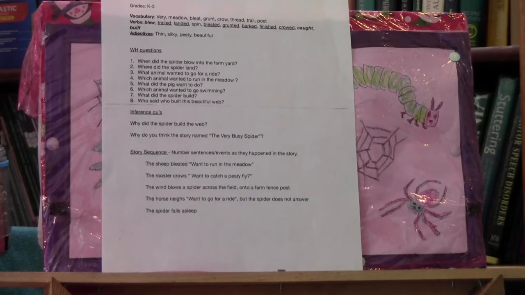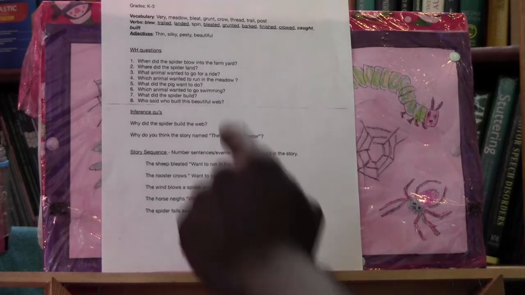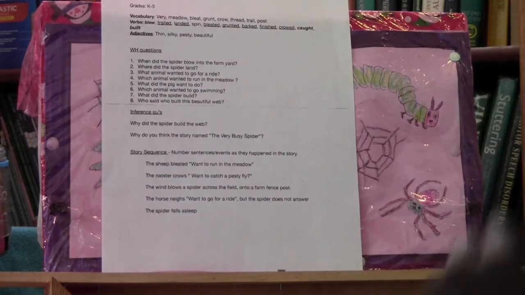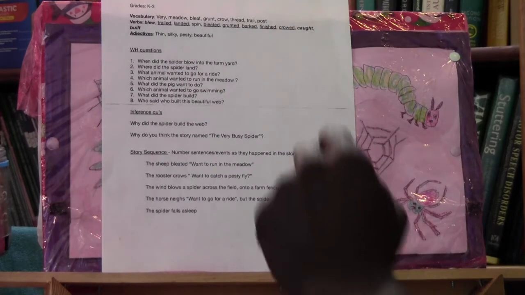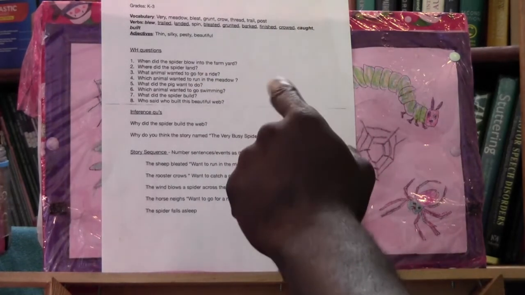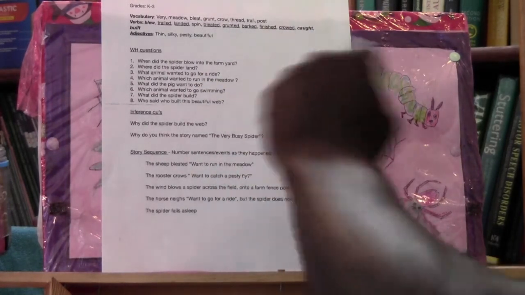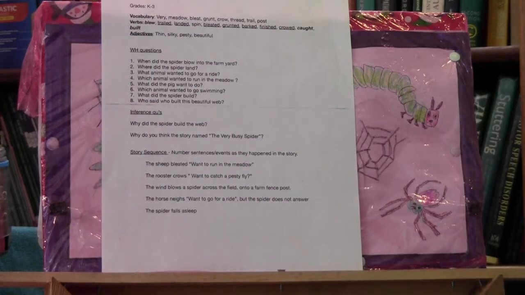Very fast, the fastest. Okay, meadow. Meadow is another term that is not commonly seen, but it simply means a field. Bleat, the sound that a sheep makes. Grunt, crow, thread, trail, and post. These are all new words that definitely would help a child's vocabulary to grow.